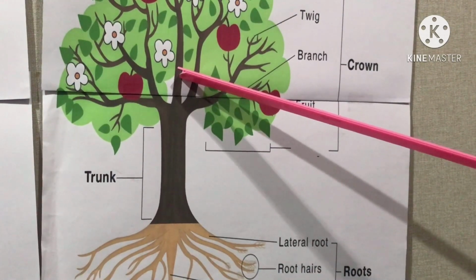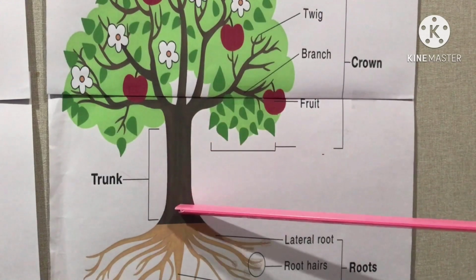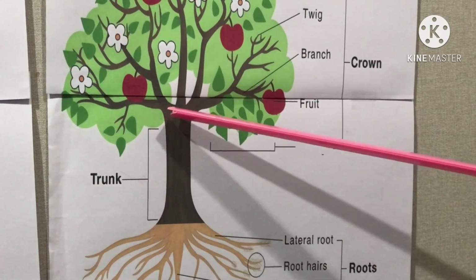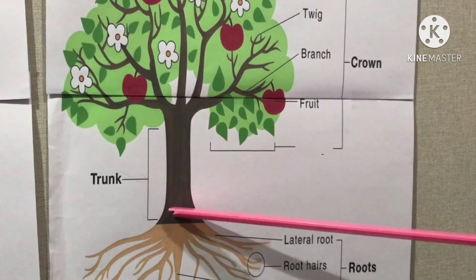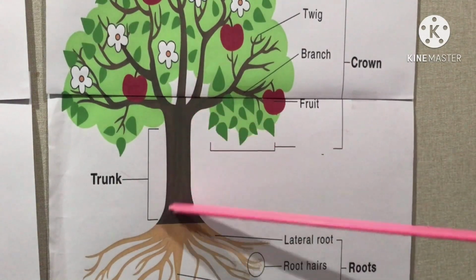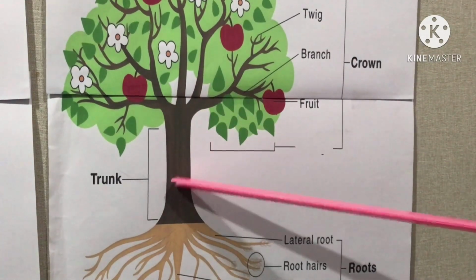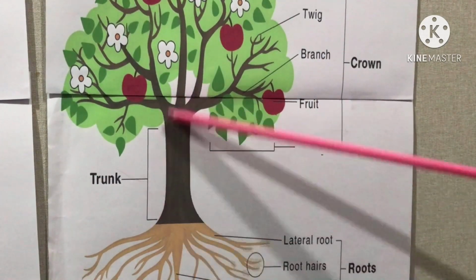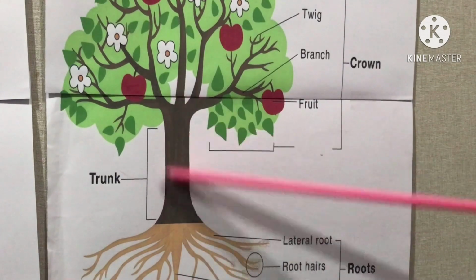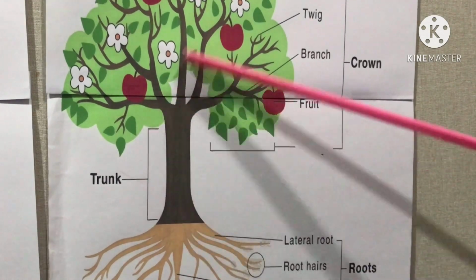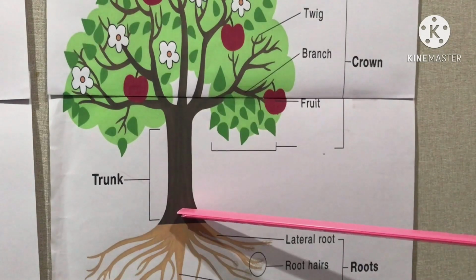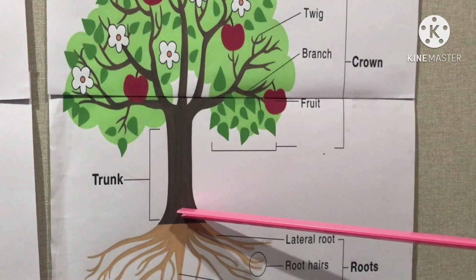Lastly, the trunk is the food storage of a plant. If we say food of a plant, these are the nutrients and the minerals. So the plant is very healthy because we have too many nutrients and minerals stored in the trunk.